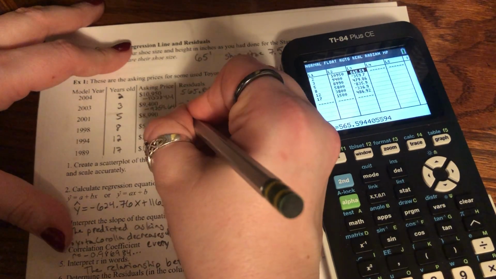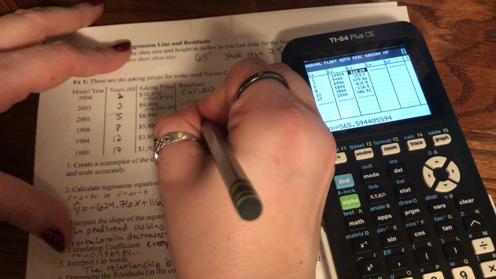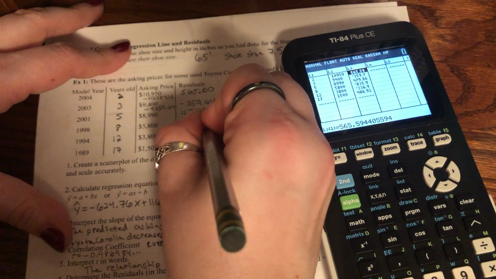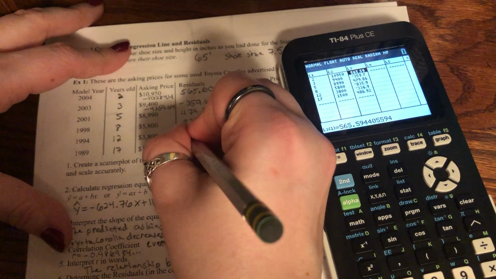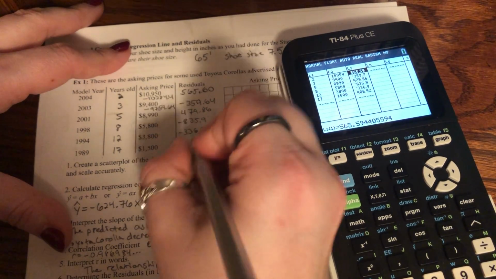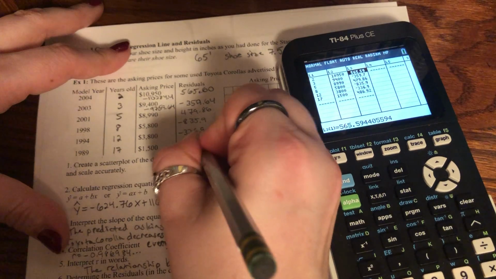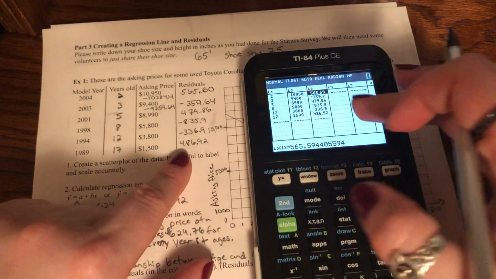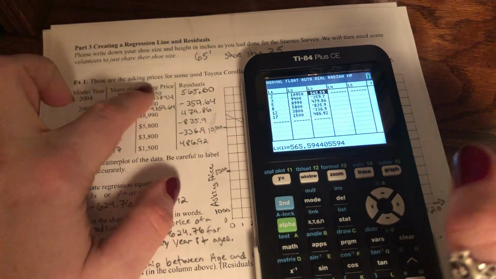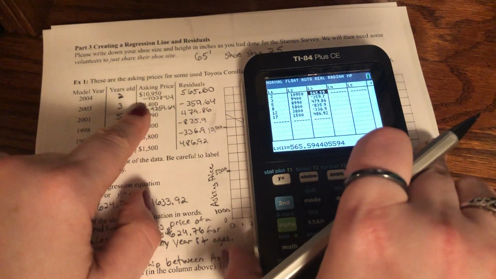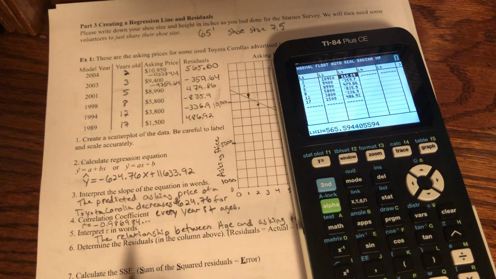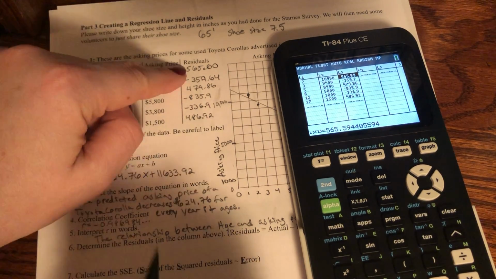I'm just going to go ahead and write the rest of these in. So I have 479.86. I have negative 835.9, negative 336.9, and 486.92. All right, so this is the quick way to be able to get all of your residuals, so you don't have to do all these by hand, but it's important to know how they're calculated so that you understand the meaning of them.